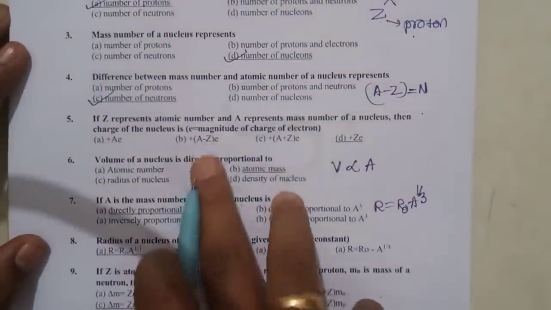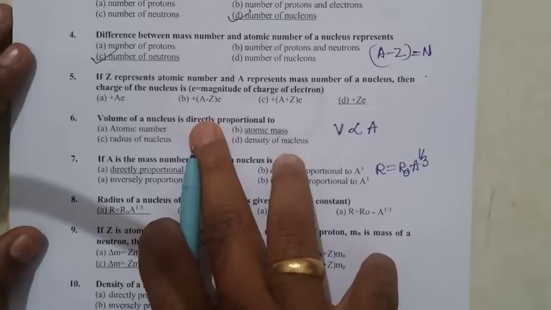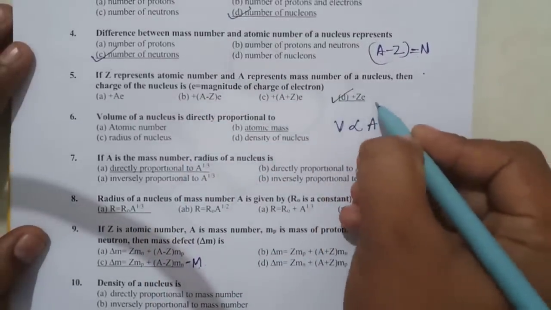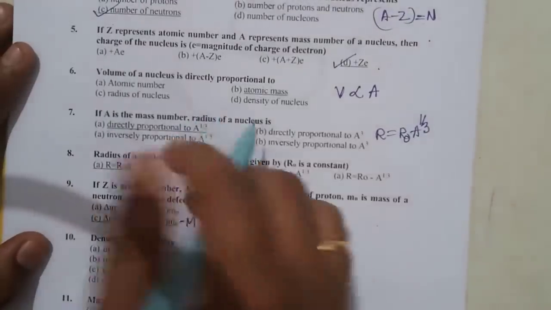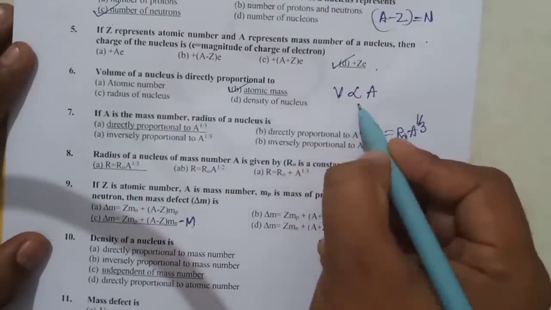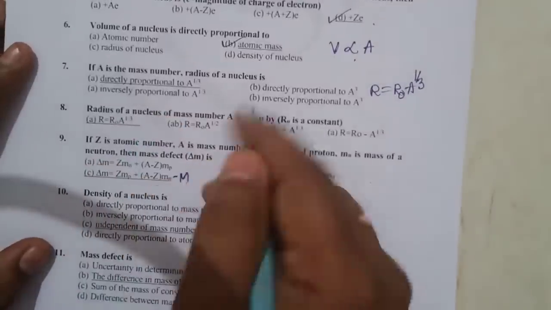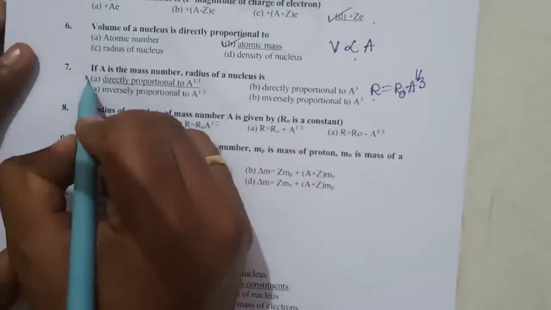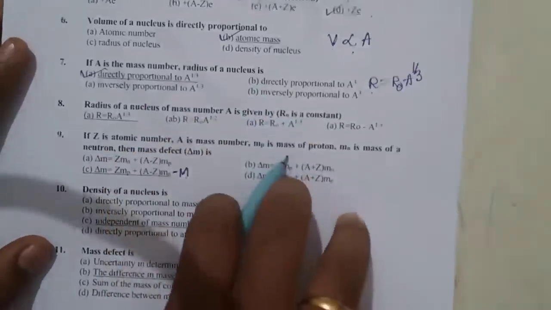If Z represents atomic number, A represents the mass number of the nucleus, then the charge on the nucleus is given by plus Ze. Volume of the nucleus is directly proportional to mass number, that is V is directly proportional to A. If A is the mass number, radius is given by R is equal to R naught into A to the power 1 by 3, that is directly proportional to A to the power 1 by 3.